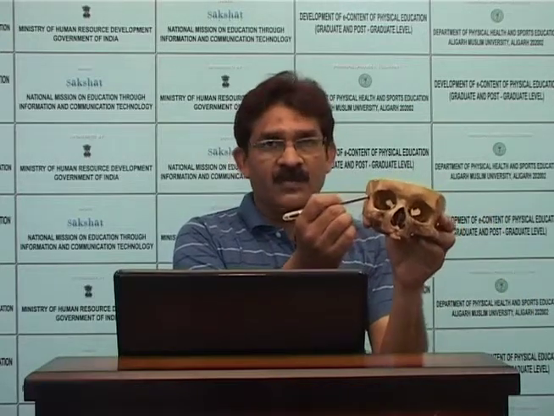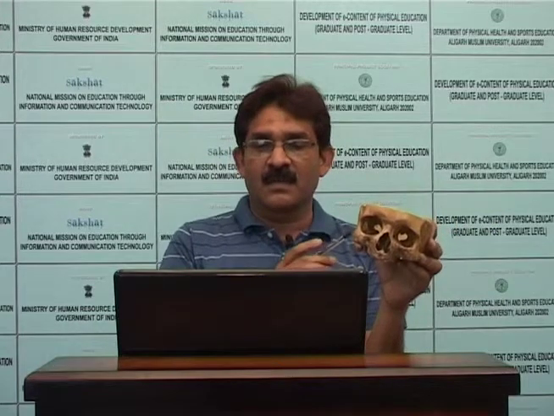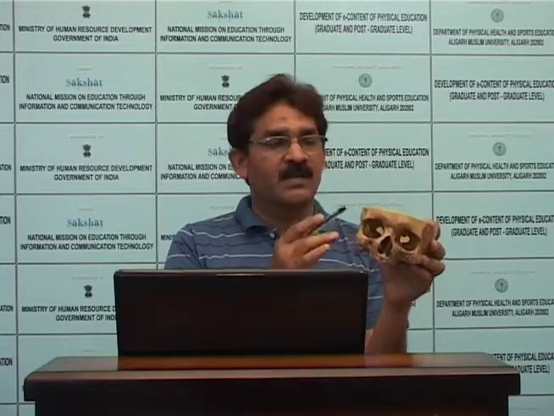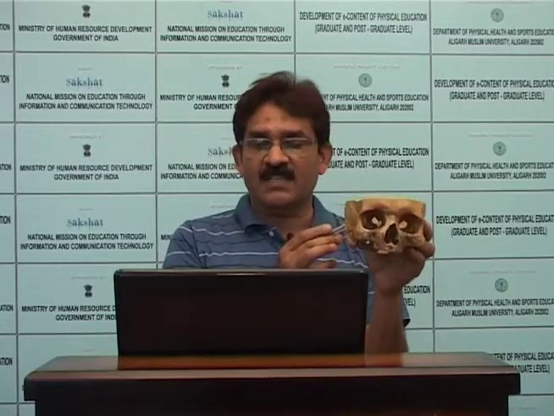Now let us start the lateral aspect of the skull. Lateral aspect means this is the lateral side of the skull. Here are different bones, which we can explain with the sutures.